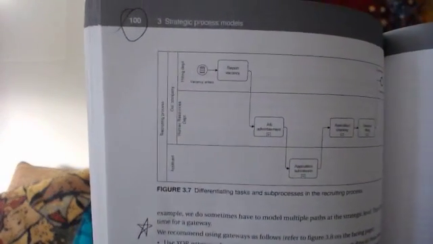And this is a great diagram that also shows that. Here you see there are no gateways, there are no decisions and choices being made. This is really big task movements throughout the strategic process modeling phase.